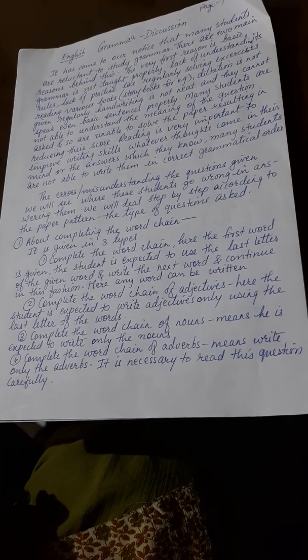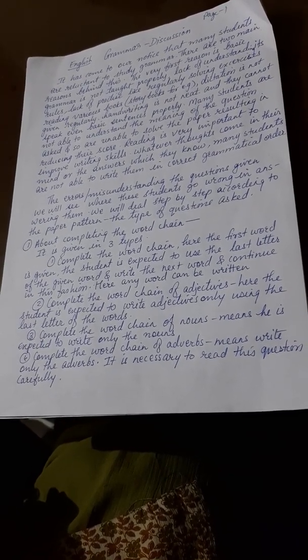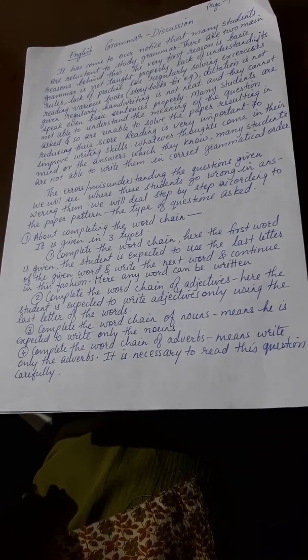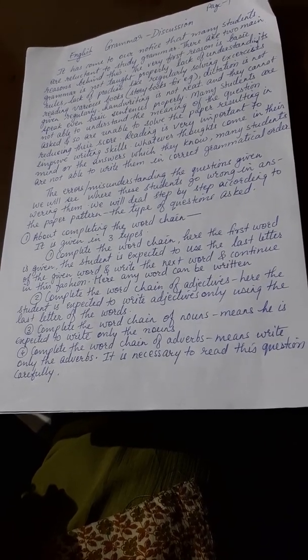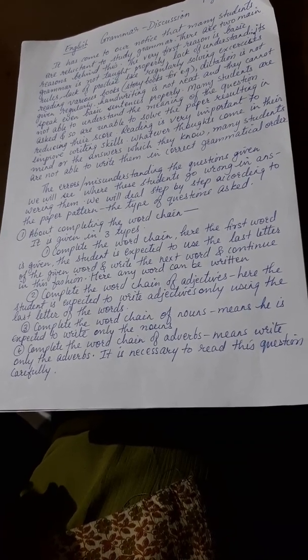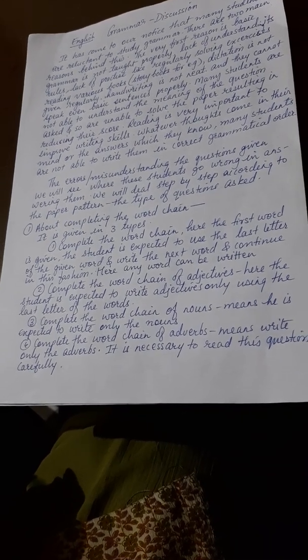Secondly, complete the word chain of adjectives. Here the student is expected to write adjectives only, using the last letter of the words. Third one, complete the word chain of nouns, which means he is expected to write only nouns. Complete the word chain of adverbs means write only adverbs. It is necessary to read the question carefully.